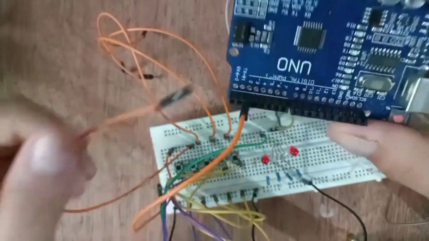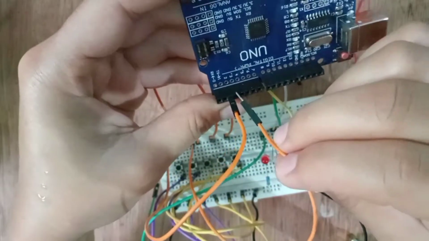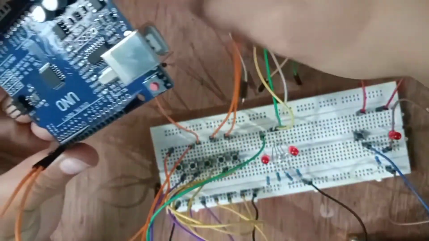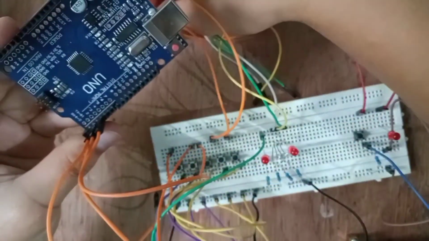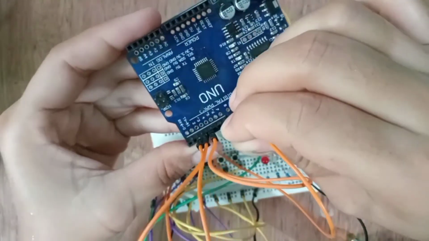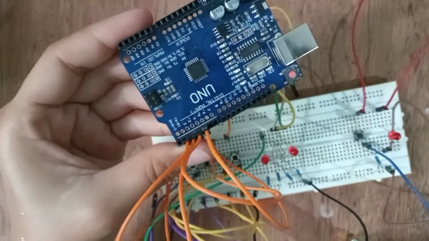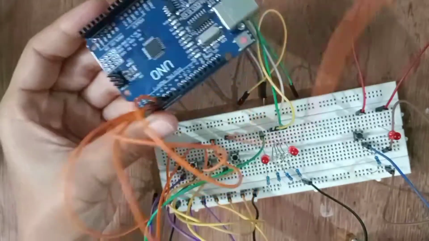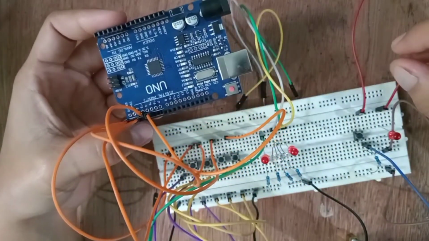The next is pin number 3, pin number 4, pin number 5, pin number 6. So we already connected our switches.